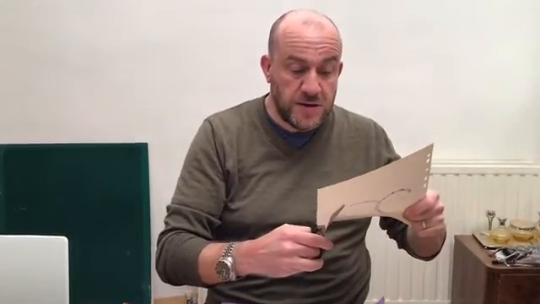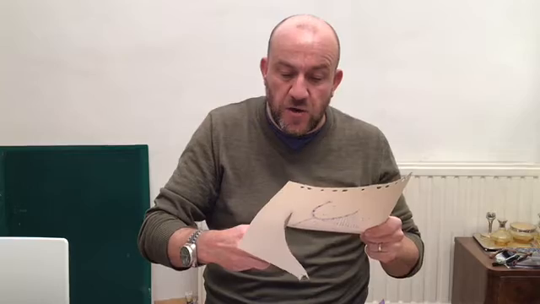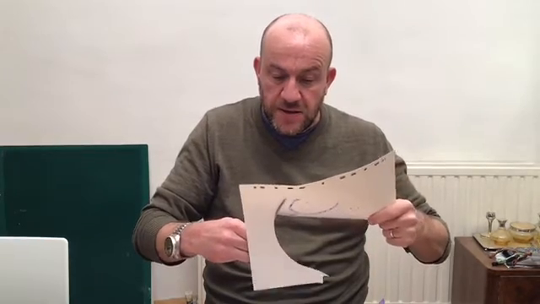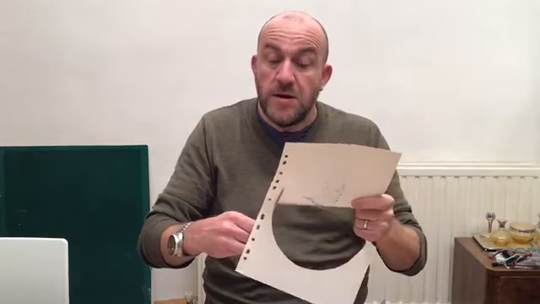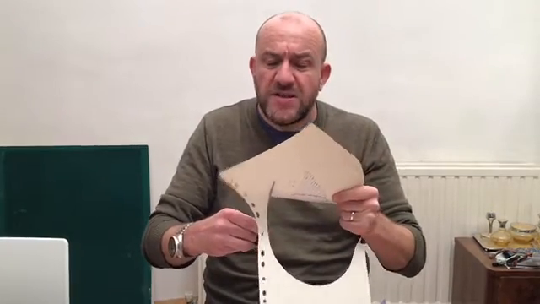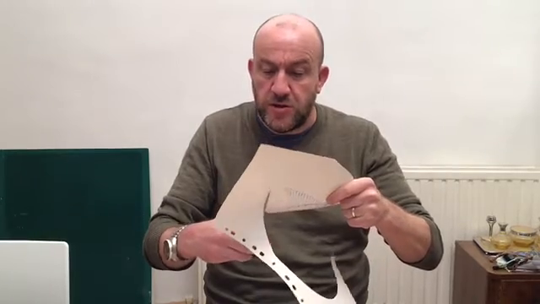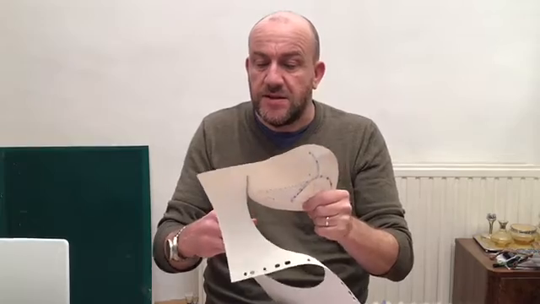I will then proceed to use the scissors to cut around the circle that I've created for the mask before I do the hole punch. So there are different ways that you can do this. There are different size plates for different size heads.